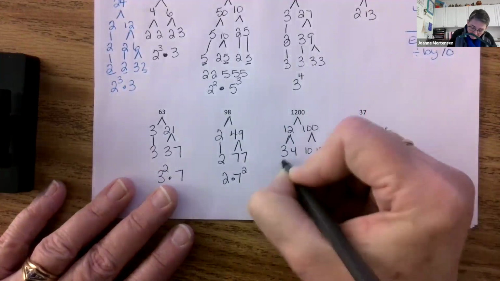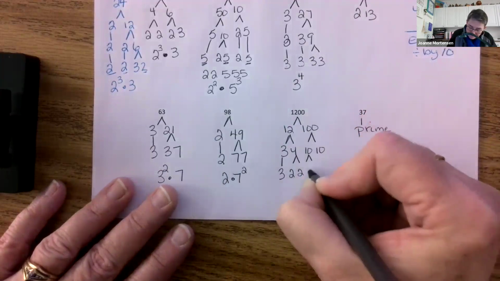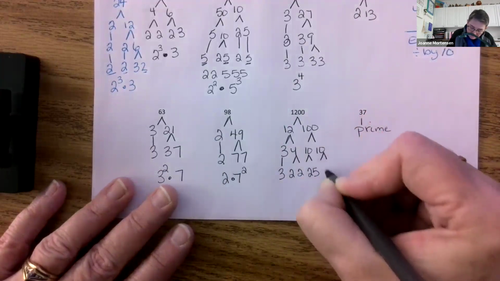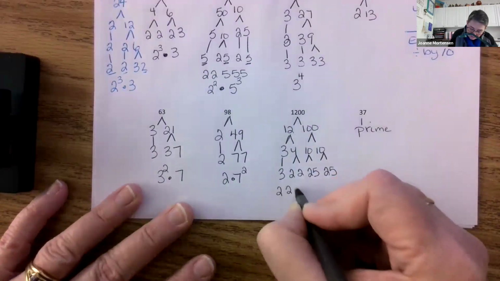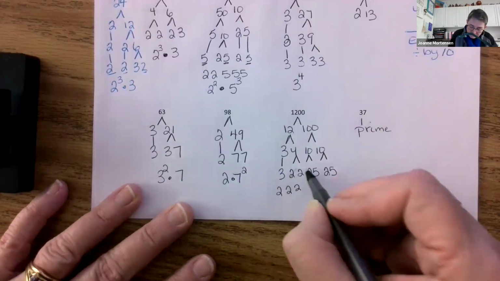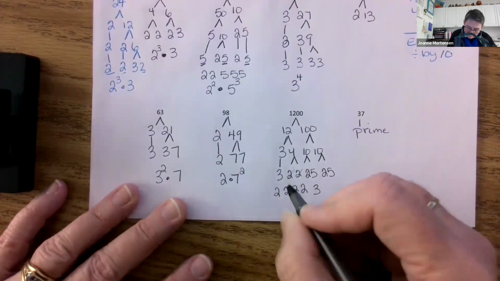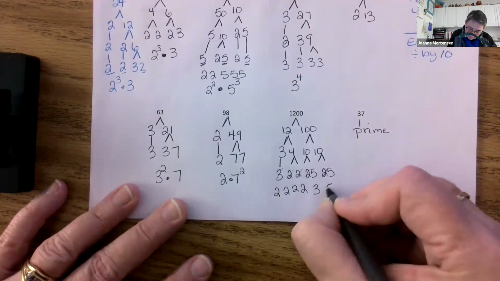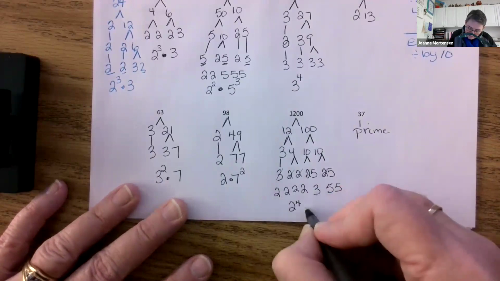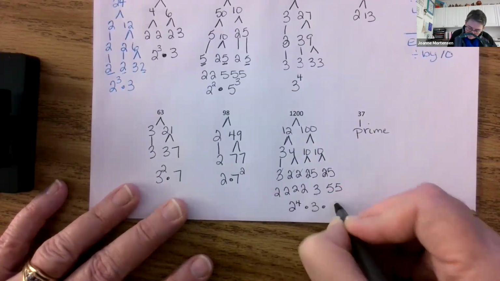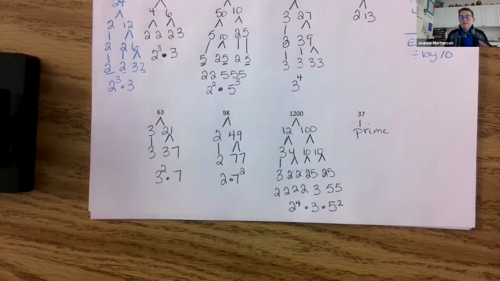10 times 10. 3 is prime. 4 is a 2 and a 2. 10 is a 2 and a 5, and another 2 and 5. Okay, that got messy. So 1, 2, 1, 2, 3. Okay, there's 4 of them. And then there's a 3. And then there's 2 5s. So 2 to the 4th times 3 times 5 squared. Ta-da! There we go. All prime numbers down here.